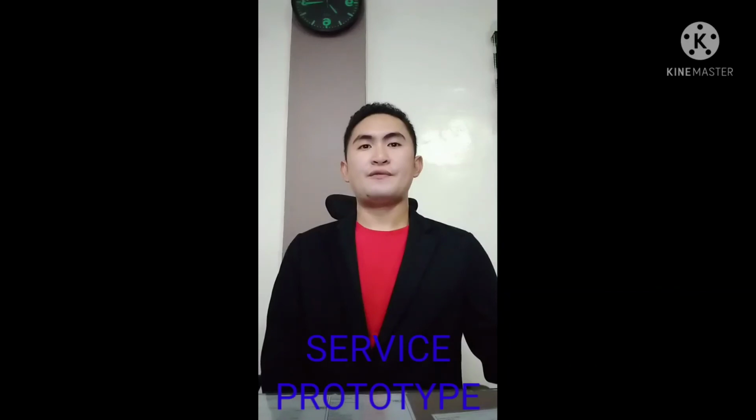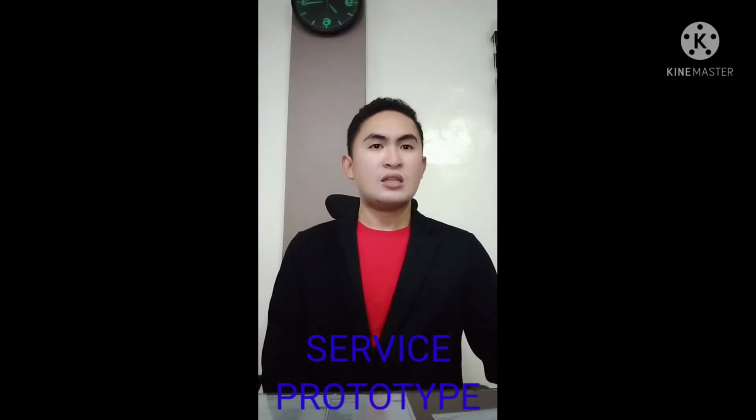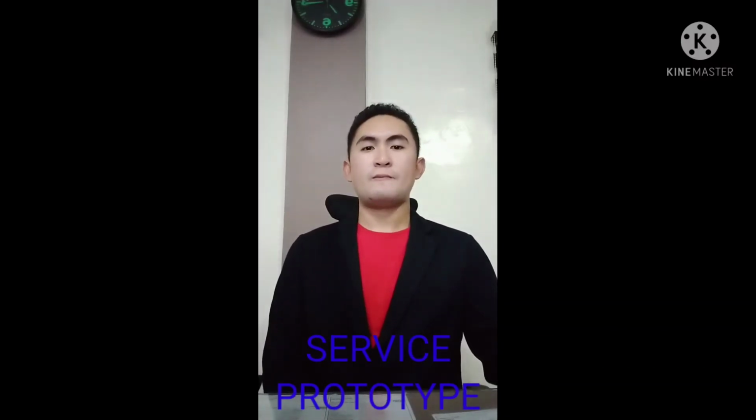Service prototype. This is a simulation tool to test the service design through observation of the interaction between the user and the prototype of the service, set in the place, situation, and condition where the service truly exists.